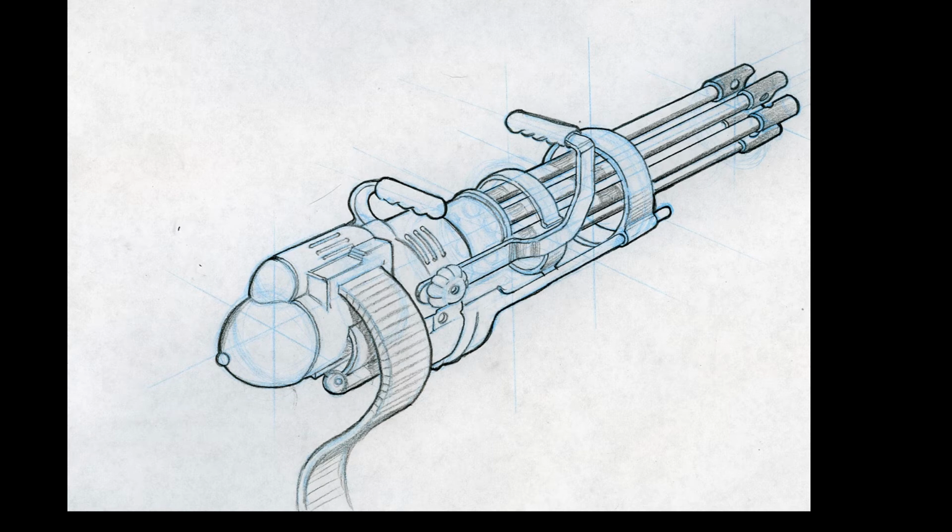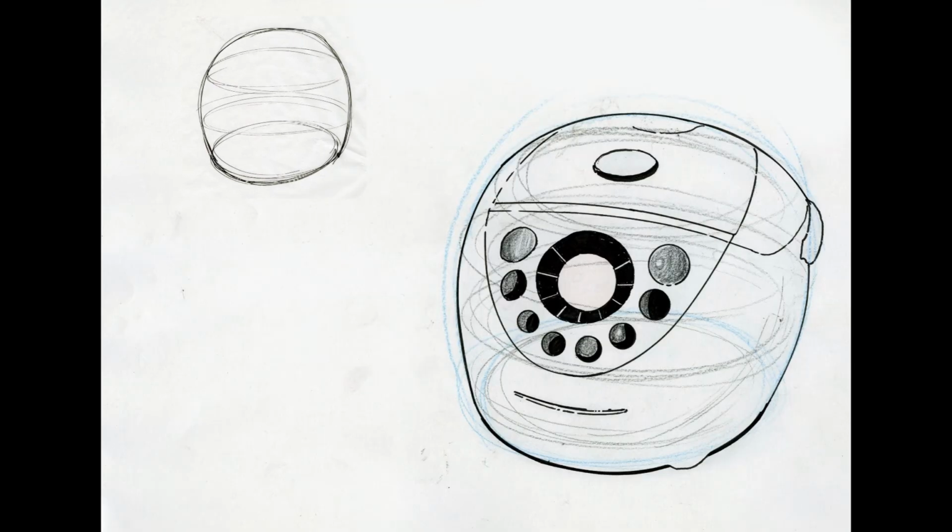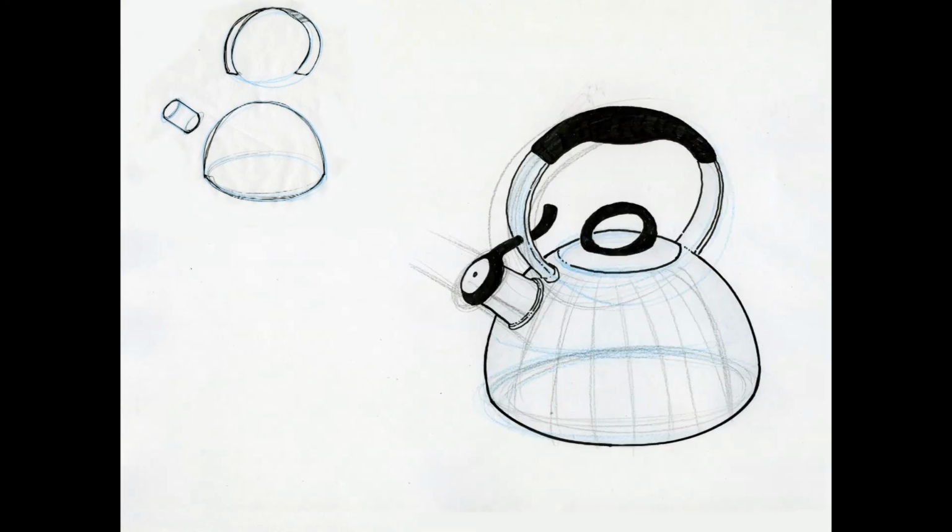Now we're going to look at some rough diagrams that show the shapes of which some objects were created. First the diagram and then the object. This is the semi-spherical shape for a small portable oven and bread making machine. This one is almost a dead giveaway: a stovetop tea kettle.